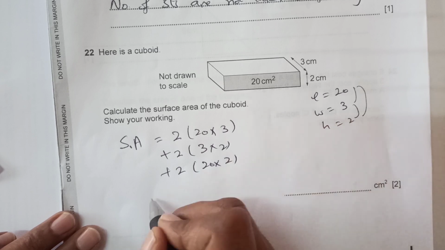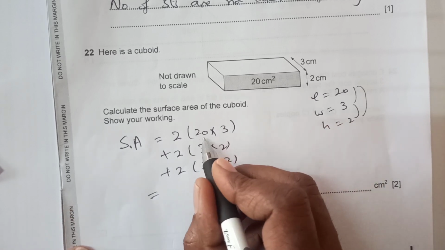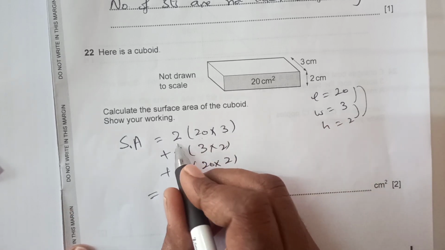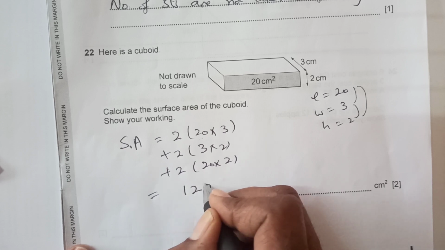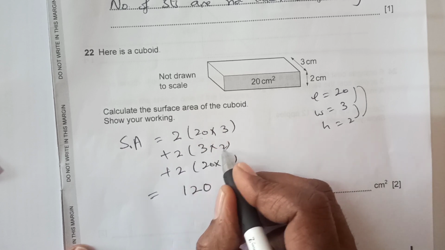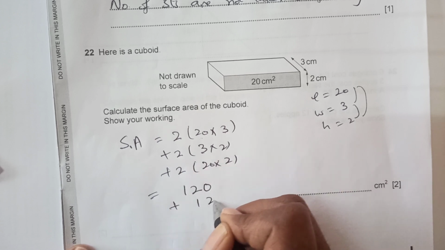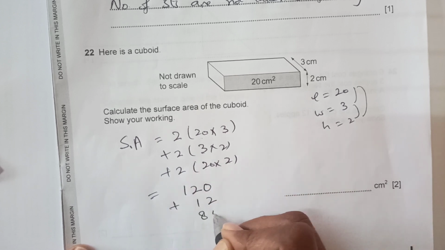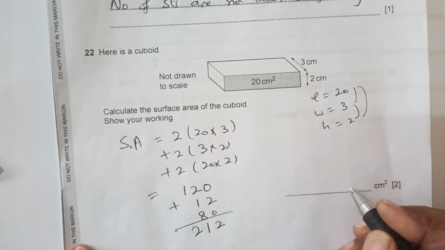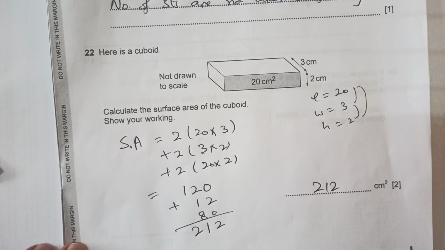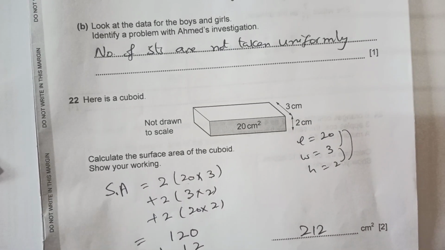So when you add this, this will become 30 times 2, 60 times 2, it's 120, 3 times 2, 6, plus 6 times 2 is 12, 40, 40 times 2 is 80, 212 centimeter squared, right?